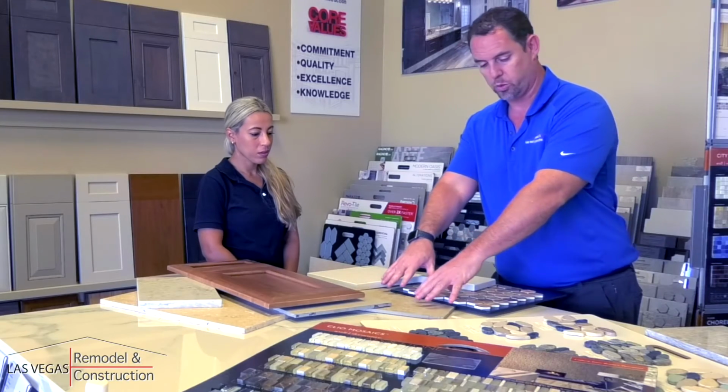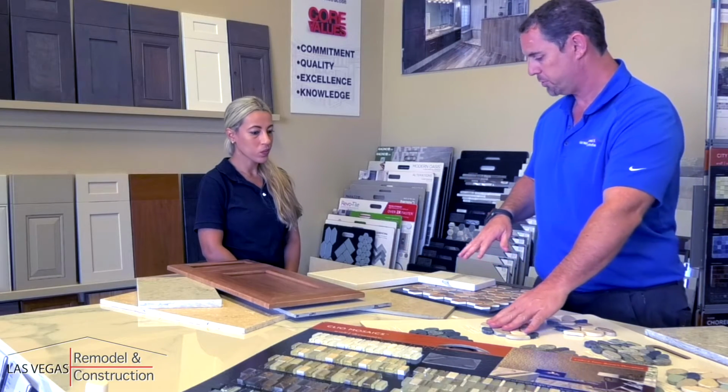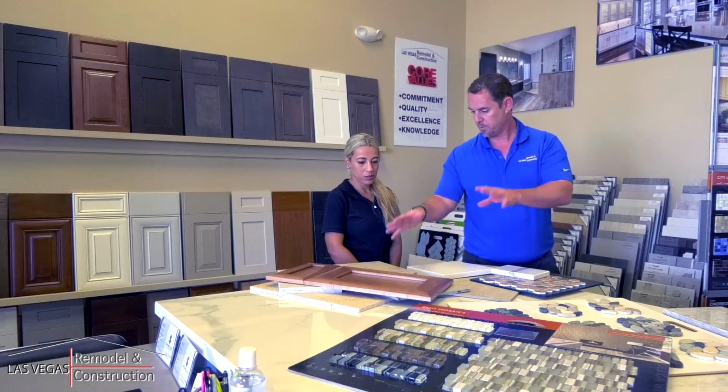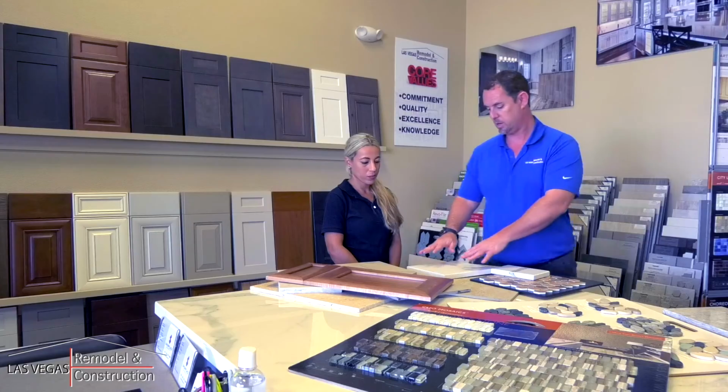The shower floors, the shower walls. We have the pebble option for the shower floor. We have another bathroom floor material. And then on top of your bathroom floor, we have our cabinets. And then you have your countertop.